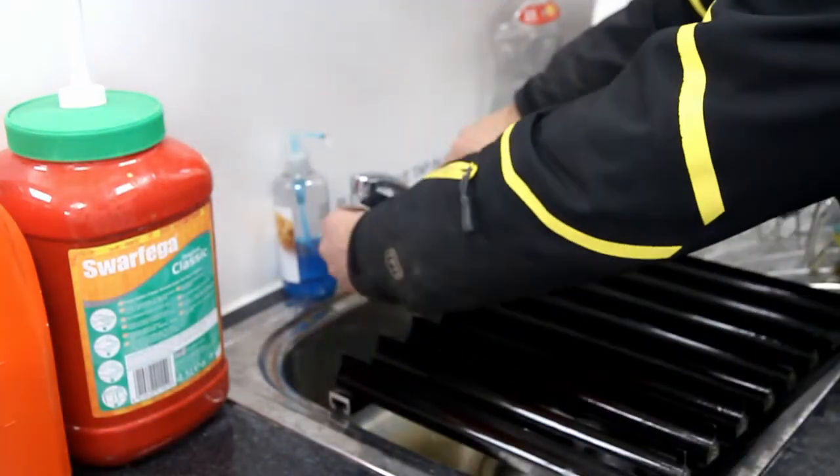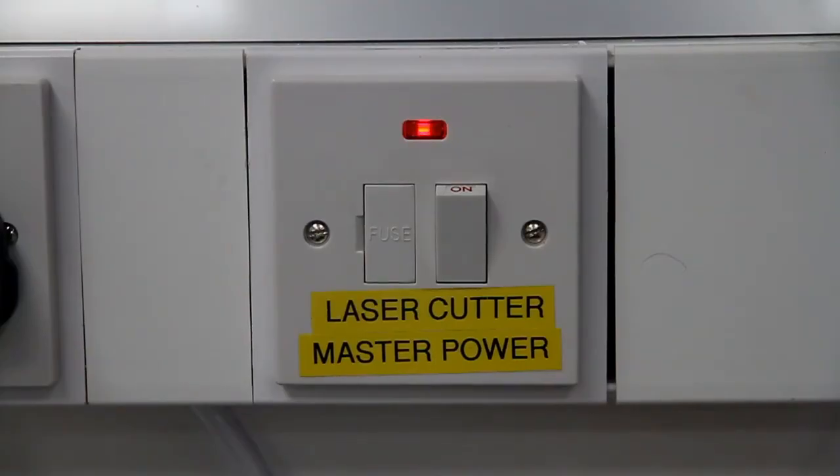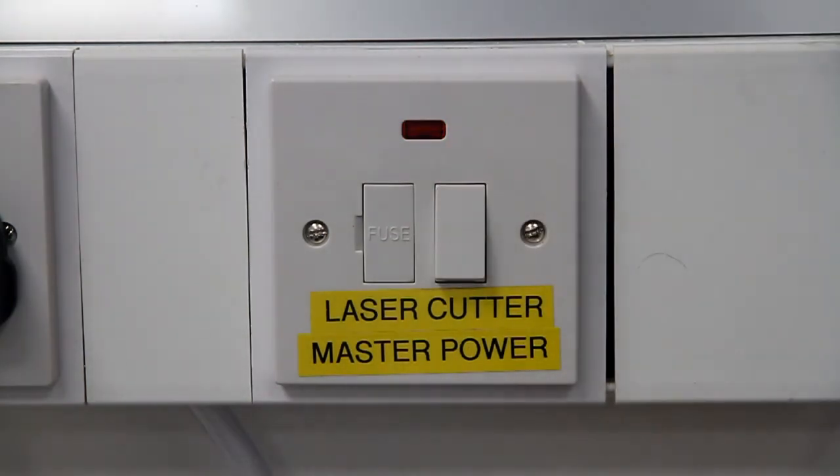Once they're clean and there's no more residue left to remove, dry them off with the blue towel, close the lid and turn the power off to the laser cutter. And you're done.